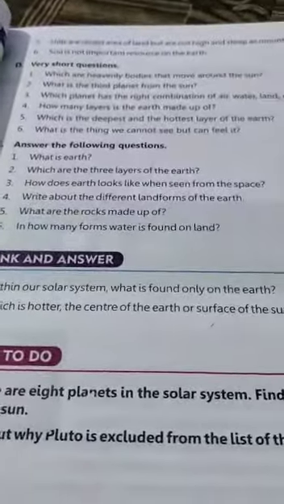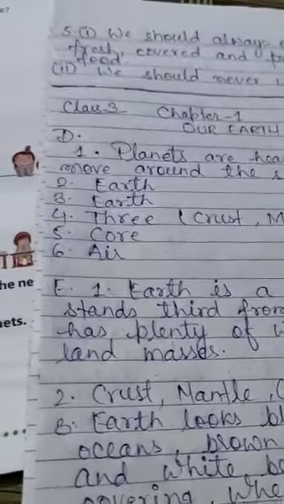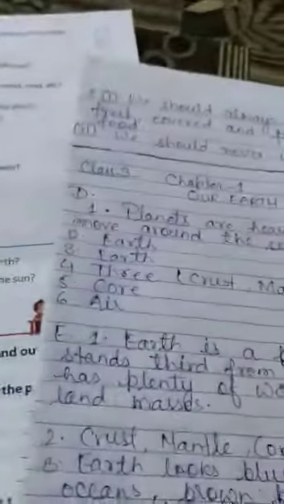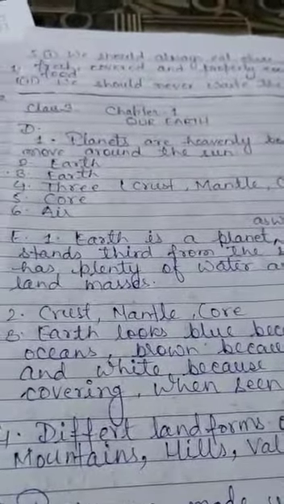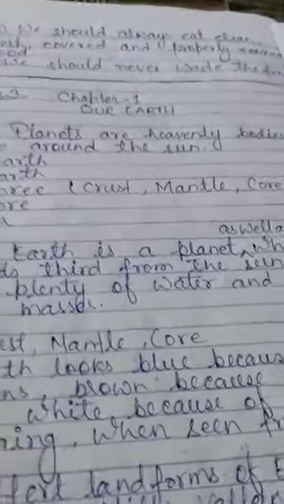Okay, coming to D section, which are heavenly bodies that move around the sun. So here question answer section comes. Now I have written the answers of these questions on a sheet of paper, so you can look at it here. Just wait for a while. So for your convenience, I have solved the questions on a paper sheet. Okay, so this will help you out. You need not run here and there just to find out the answers of these questions.